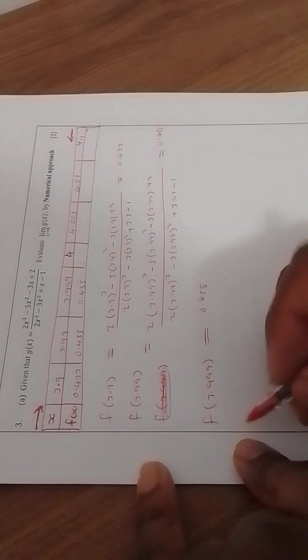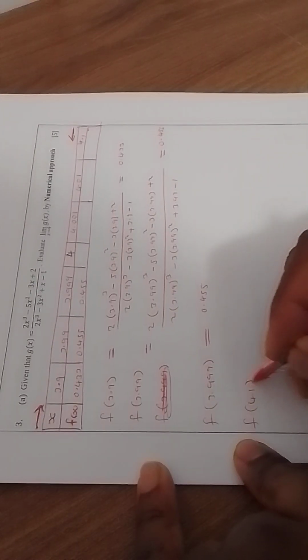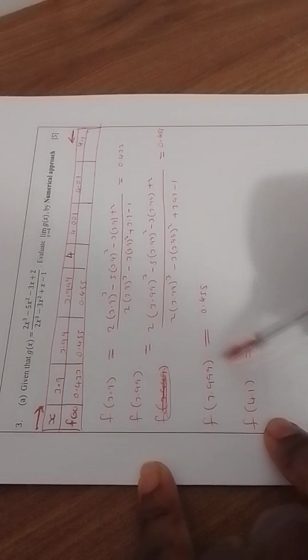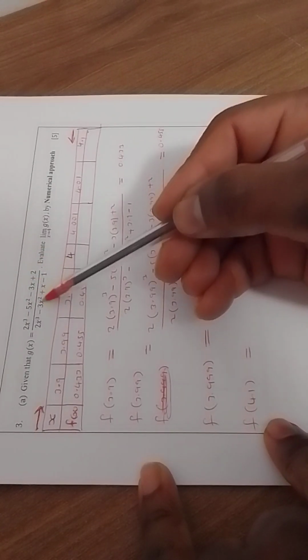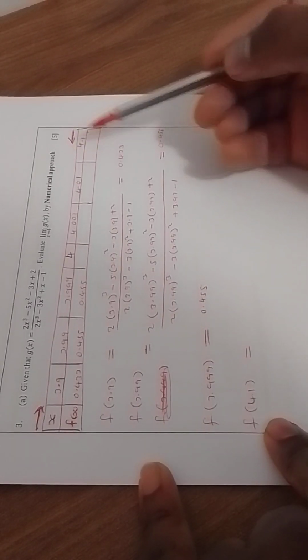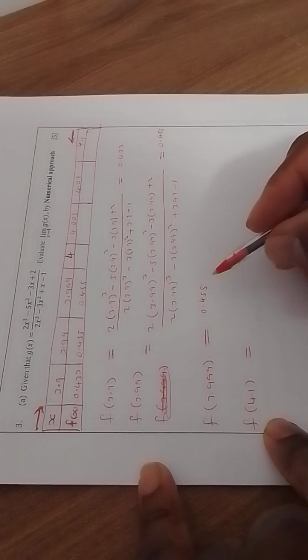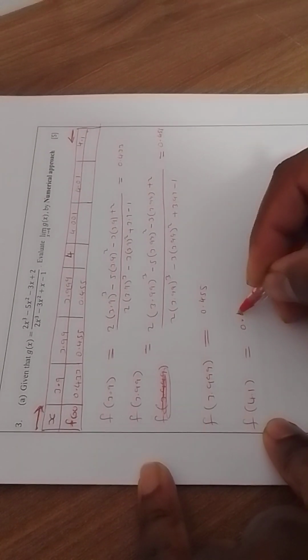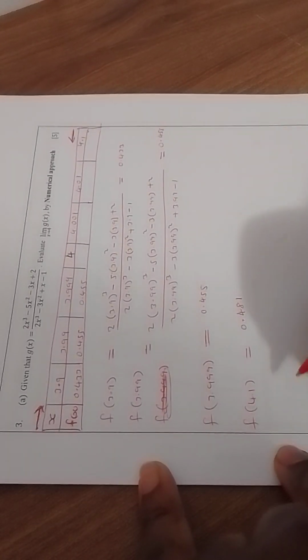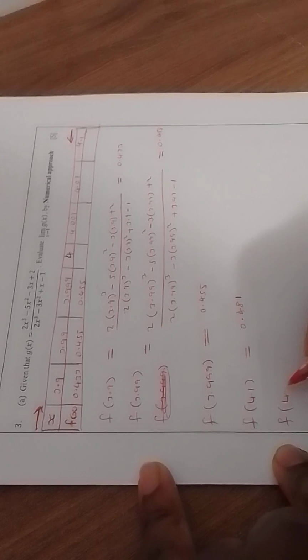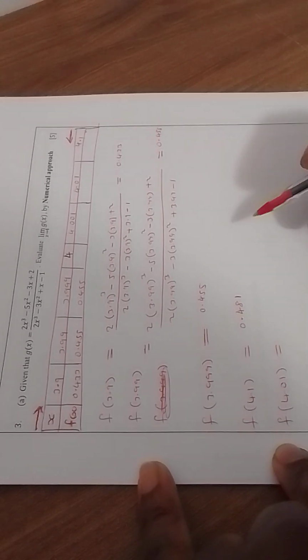For this one, f of 4.1. What it means is, for every x in this function, replace it with 4.1 and then punch it in your calculator, you will get 0.481. Then go ahead and do f of 4.01. What does that mean?